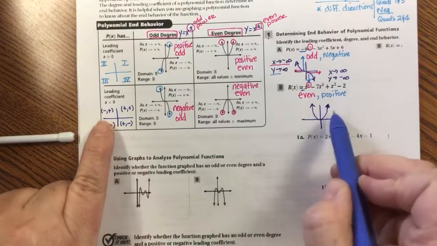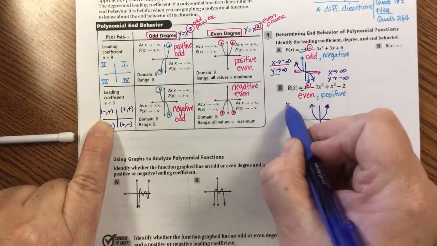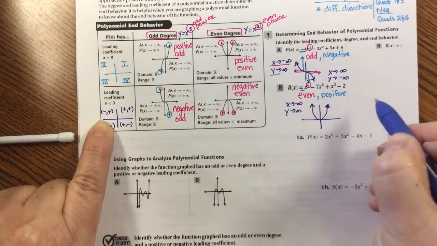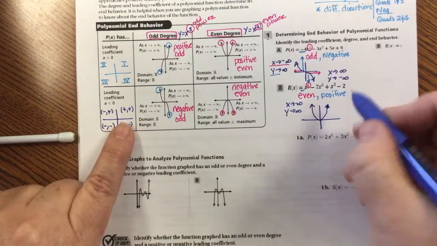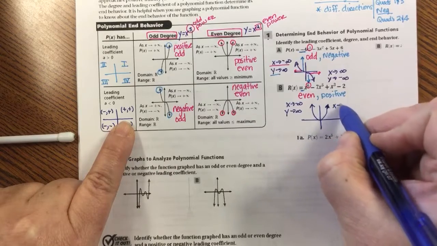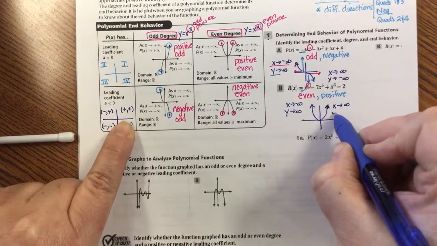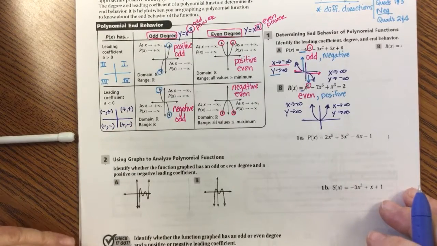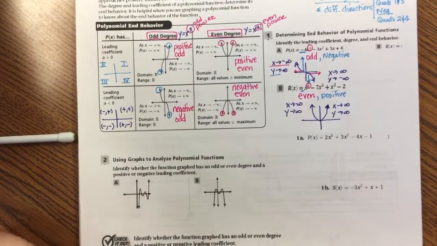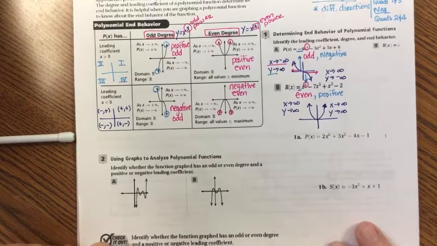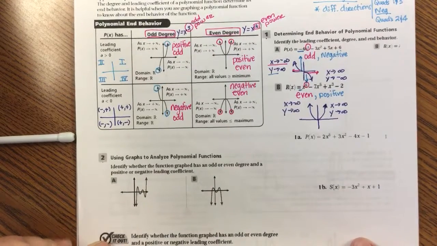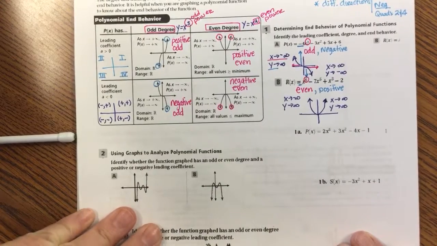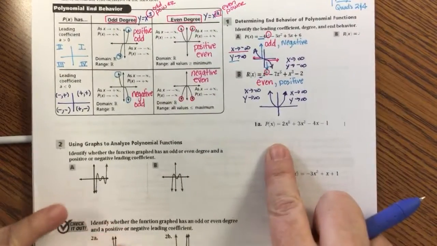So if I use my chart over here, x is approaching negative infinity, y is approaching positive infinity, and over here on the right, I have x is approaching positive infinity and y is approaching positive infinity. So far, so good? Let's go ahead and do another example, okay? So let's do this one right here.